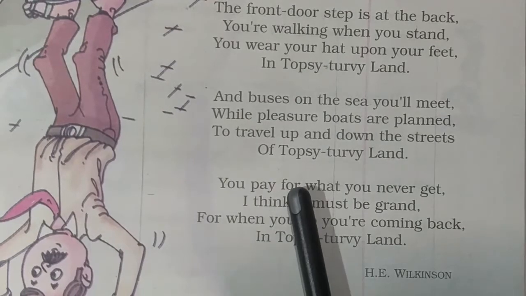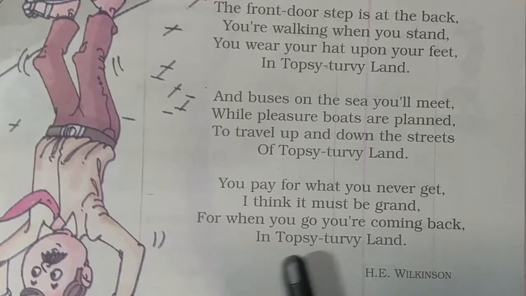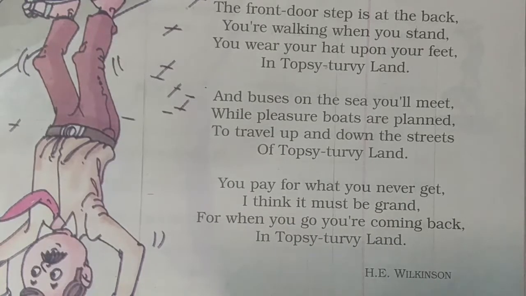You pay for what you never get. I think it must be grand. For when you go, you are coming back in Topsy-Turvy Land. So what happens in our land? When we pay for something, we get that thing. But in Topsy-Turvy Land, you pay for something which you never get. Topsy-Turvy Land में जिस चीज़ की आप कीमत देते हैं वो आपको नहीं मिलता है. So that happens in Topsy-Turvy Land.